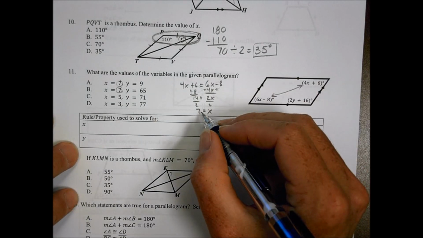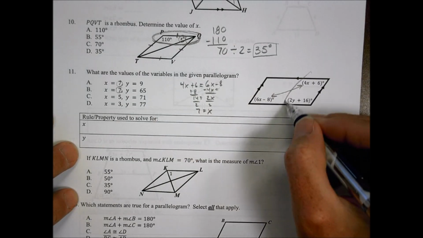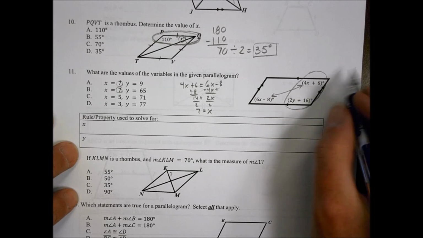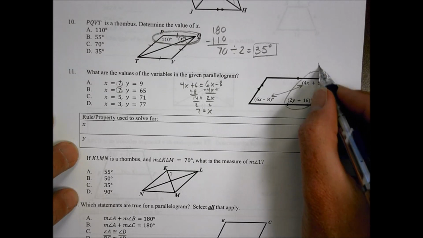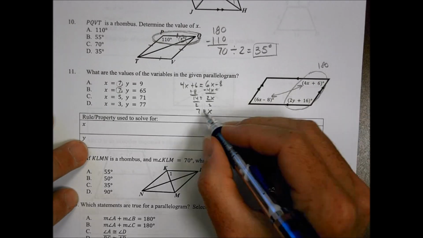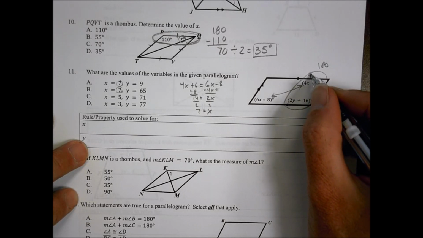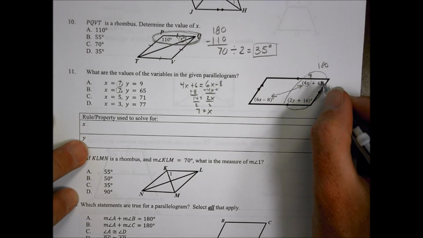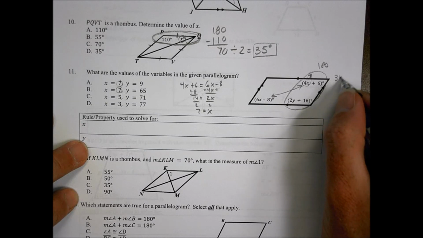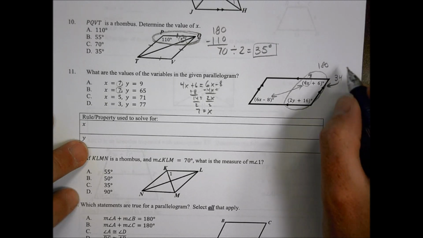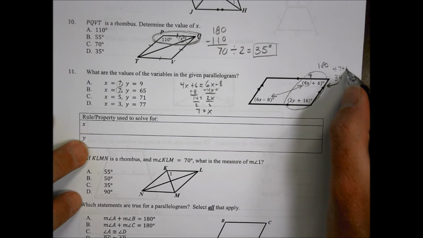Now I'm going to take that value and plug it in over here, because the sum of these two angles, because they're consecutive interior angles, should be 180. So let's plug the 7 in. We plug the 7 right there. 4 times 7 is 28. 28 plus 6 is going to be 34. So we know that's going to be 34 right there, because 4 times 7 plus 6 is 34.